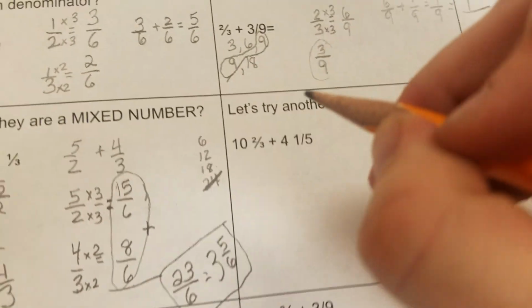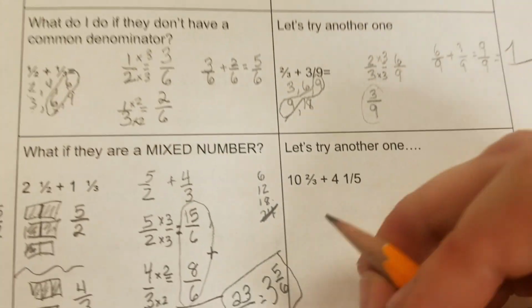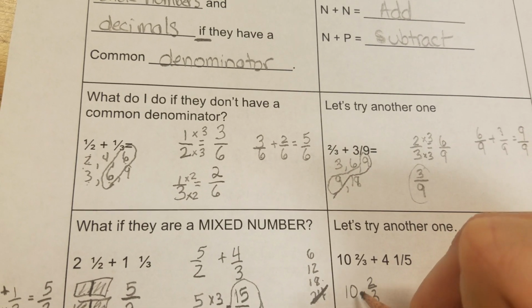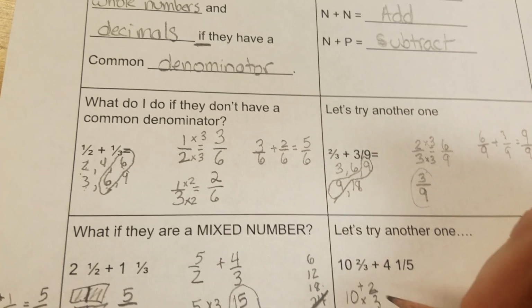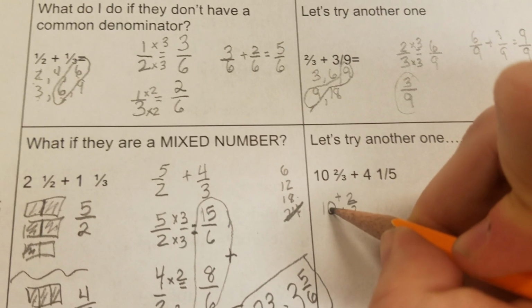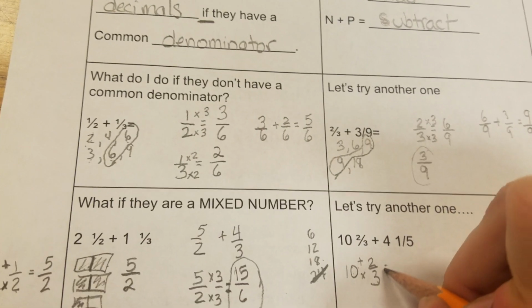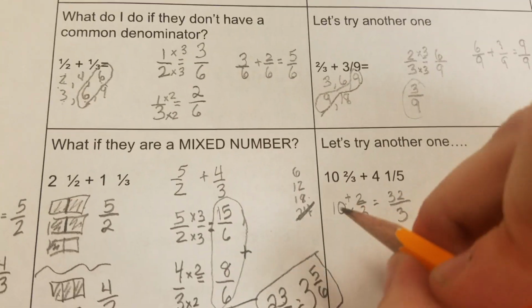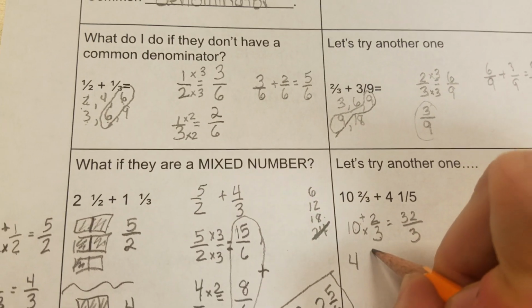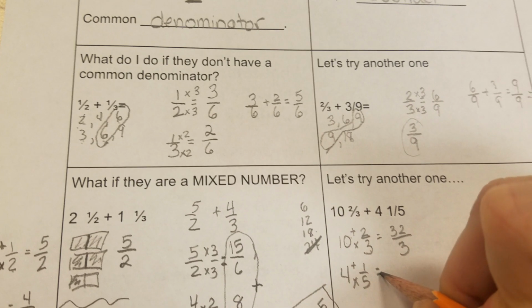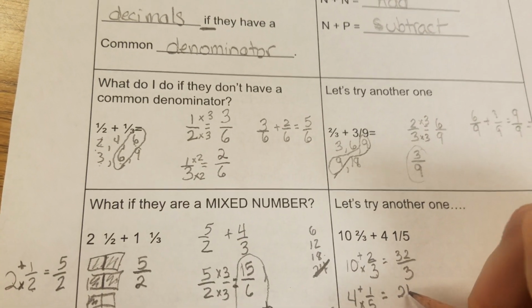All right, so let's change it using our math way because I don't have room for a picture. If you want to draw a picture, draw one. So let's take 10 and 2/3. We're going to times the denominator and the whole, and we're going to add the top, the numerator. Make sure I use the right math vocabulary, guys. 3 times 10 is 30, plus 2 is 32. Keep your denominator. Now let's do 4 and 1/5. We're going to multiply times the whole, add the numerator. 5 times 4 is 20, plus 1 is 21.